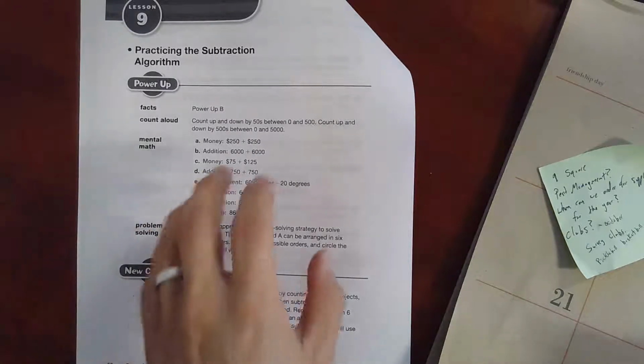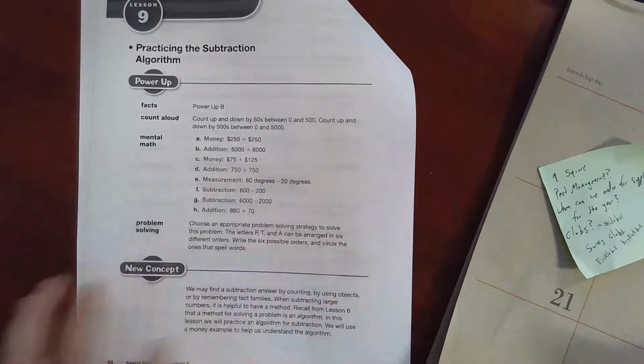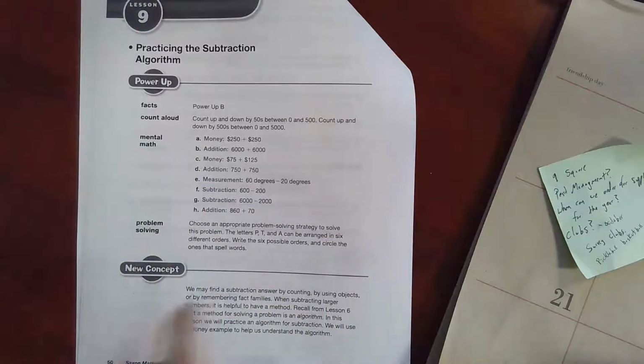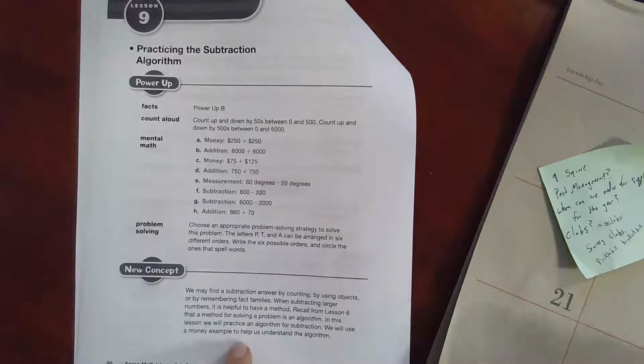Alright, so you got your mental math, trying to do these in your head, your problem solving, and new concept, okay? We may find a subtraction answer by counting, by using objects, or by remembering fact families, okay? Fact families is just knowing that like 3 plus 2 equals 5, which means that 5 minus 2 equals 3, 2 plus 3 equals 5. That's what it calls fact families.